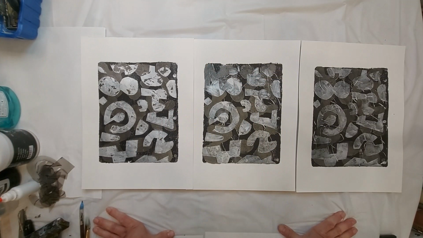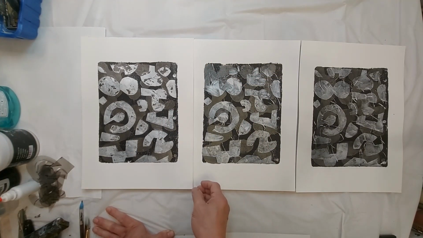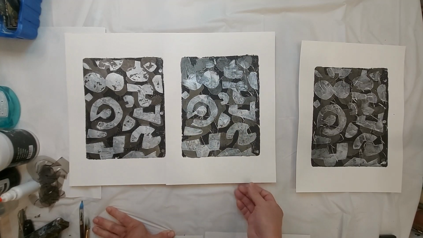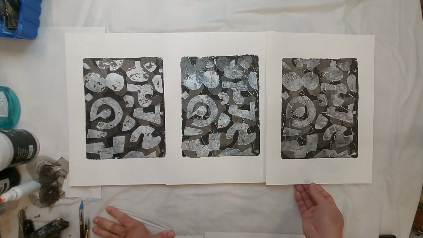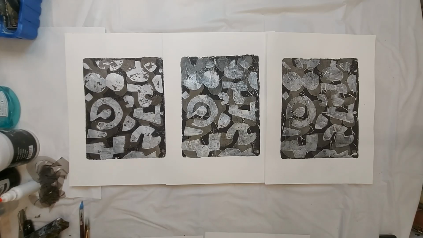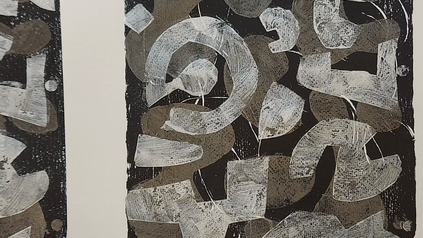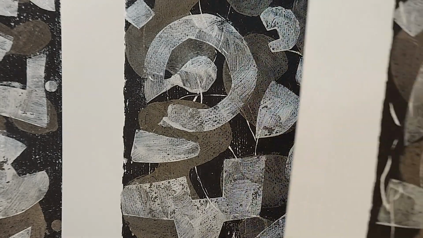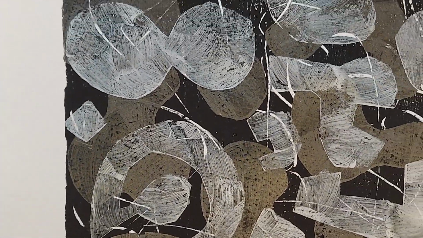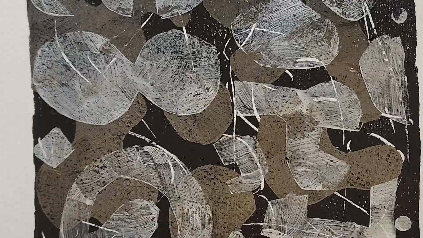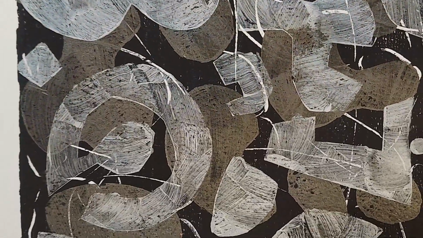Okay, here we are at the last leg of this journey. I'm laying these out side by side so you can see the subtle variations of each print. Now I will give you close-ups. So here's the first one. This is the one with the scribble marks.